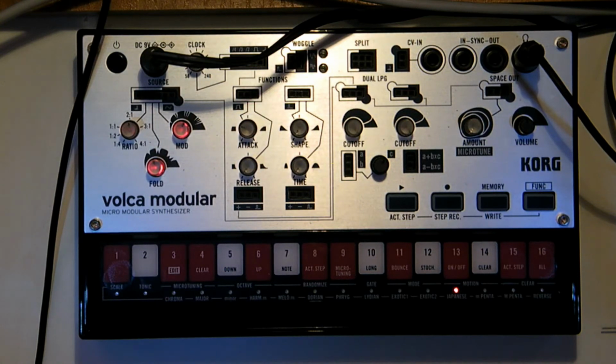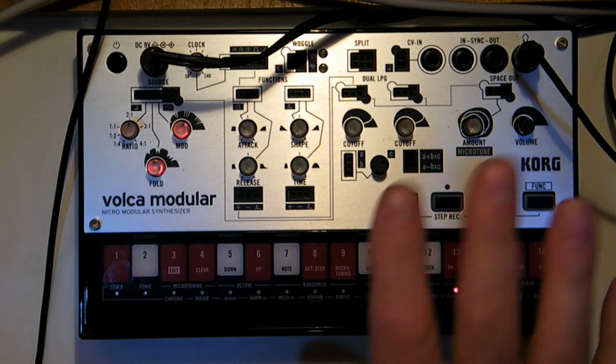And this function is activated with key number 9 here. So pressing and holding the function button and touching one of the keys 7, 8, and 9 initiates a one-shot randomization process. What do I mean with the term one-shot?